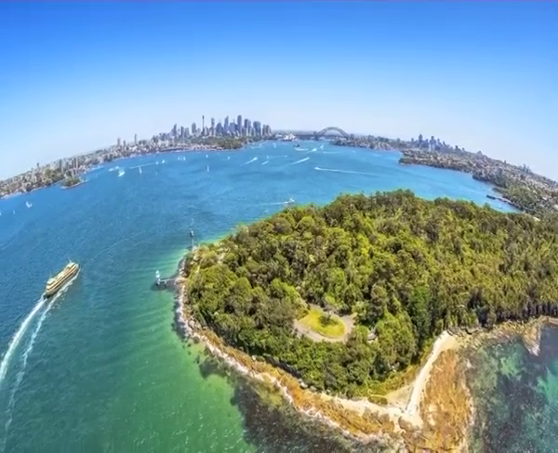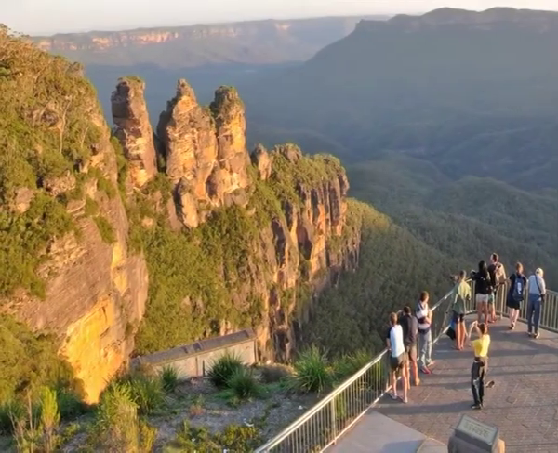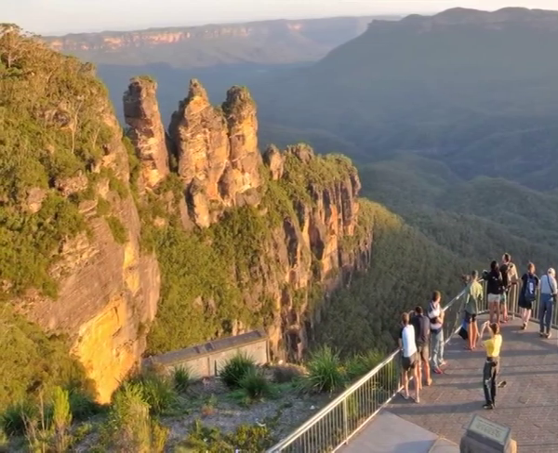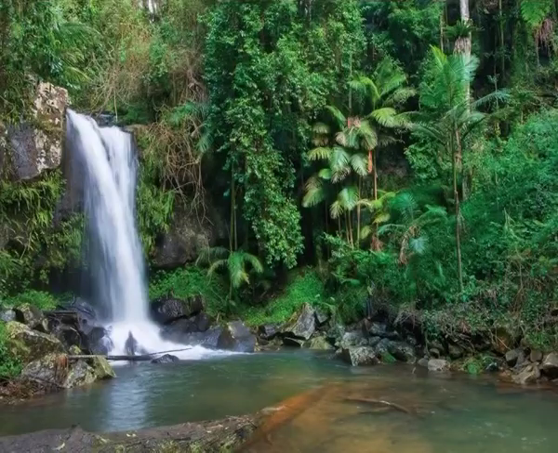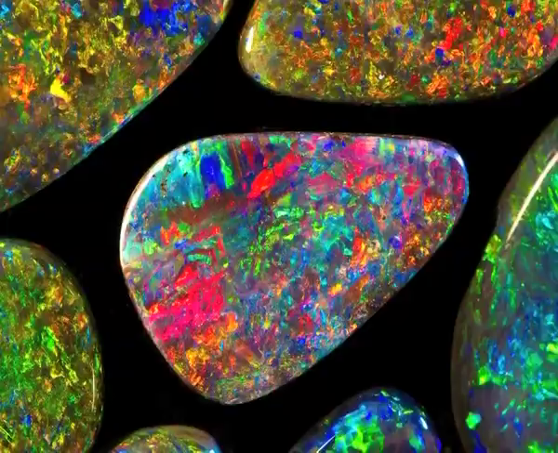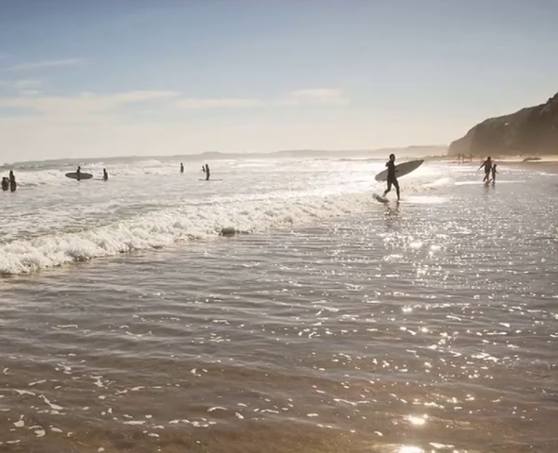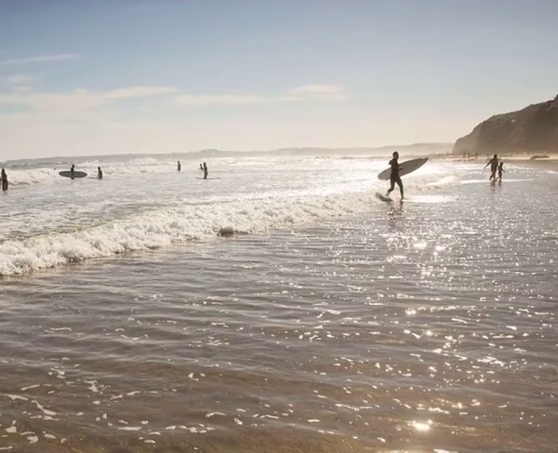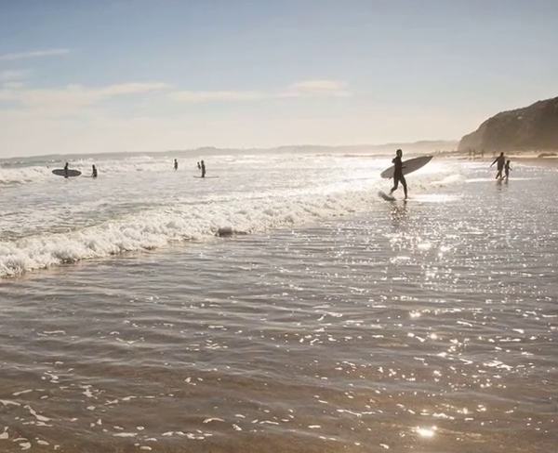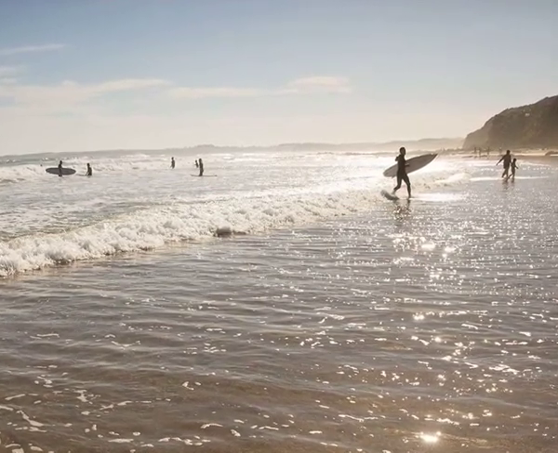Beyond the beautiful cities are the rugged Blue Mountains, which are part of the Great Dividing Range, rainforest, outback towns, opal and silver mines. Long surfing beaches are all set to give visitors a great travel experience.